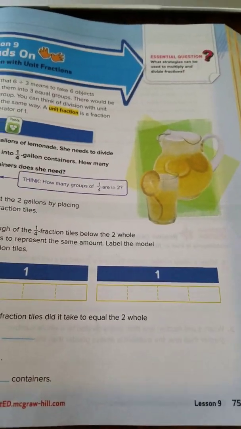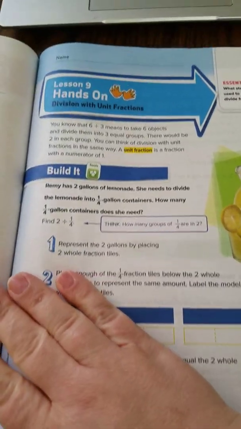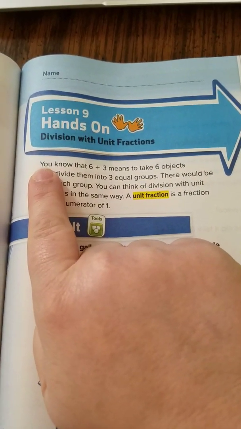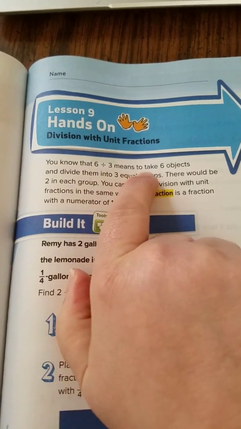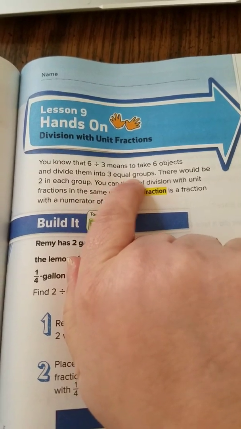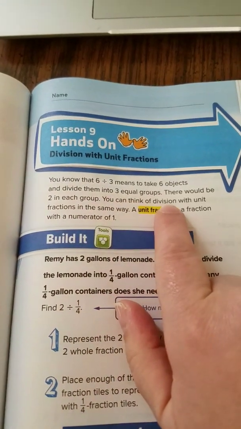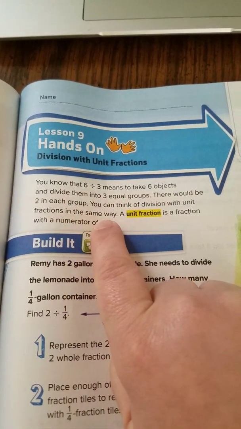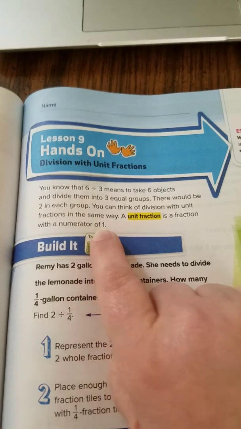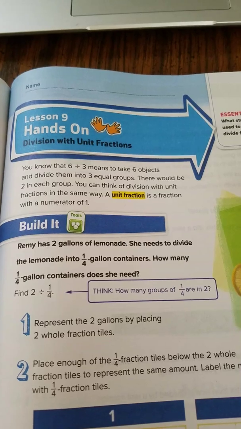All right, so let me move this page out of the way. And I am on page 759. This is the first of the 2 pages that we're going to do together. So take a look up here at the top what it says. Let me read it to you out loud and you can read it silently. You know that 6 divided by 3 means to take 6 objects and divide them into 3 equal groups. There would be 2 objects in each group. You can think of division with unit fractions in the same way. A unit fraction is a fraction with a numerator of 1. So everything we're looking at today and tomorrow, our numerator is going to be 1.